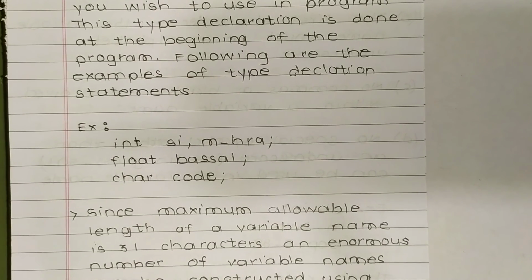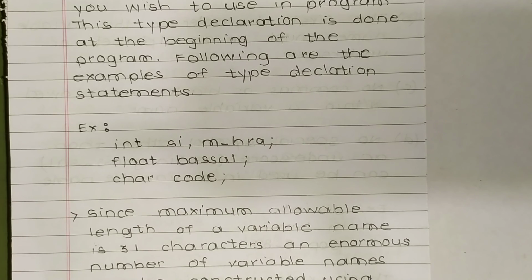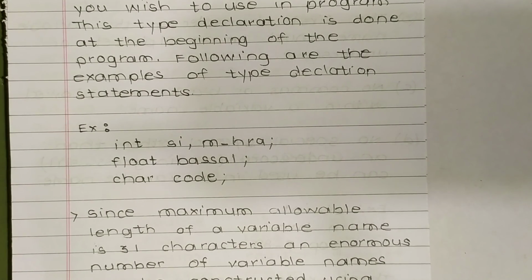Examples of these are: int si, m underscore hra. So this is an integer. Float basal, so basal is a float. Now char code, that is character. So we have to define each variable before execution of program or before writing of that program. So these are few examples of integer variables.